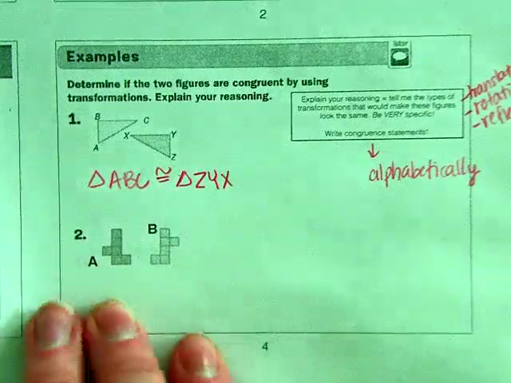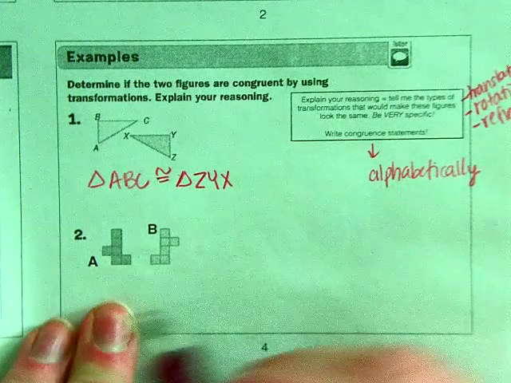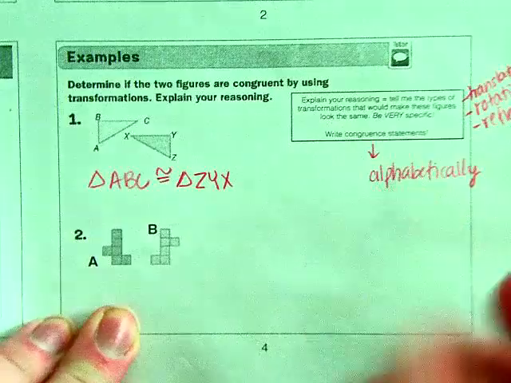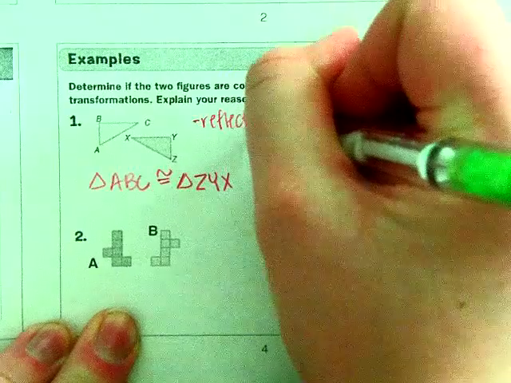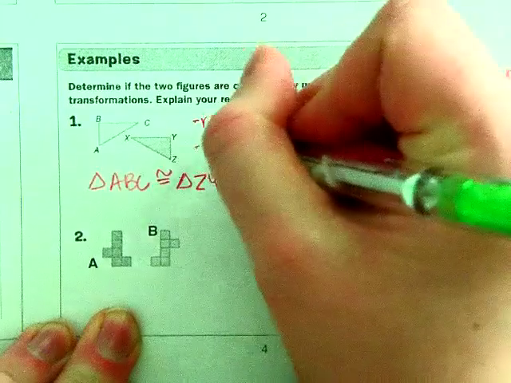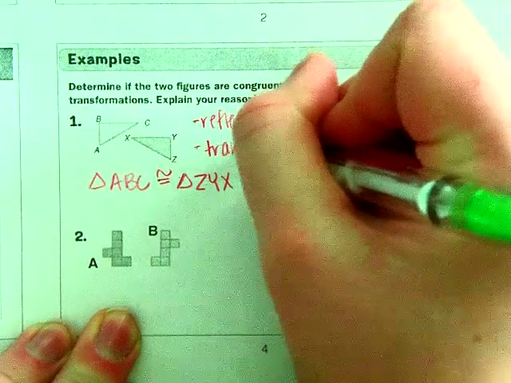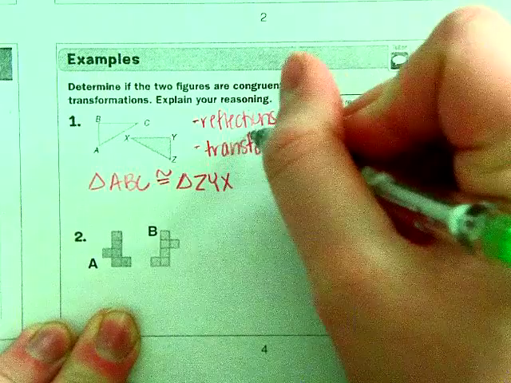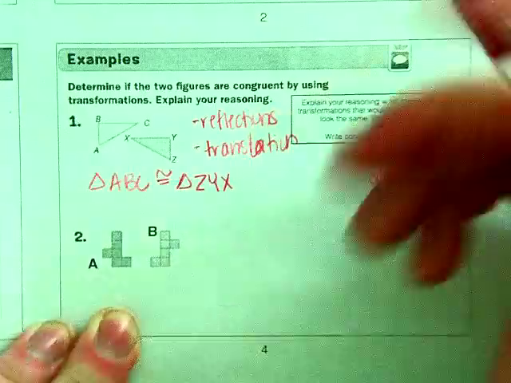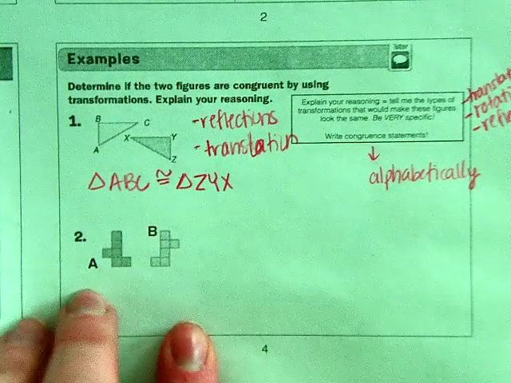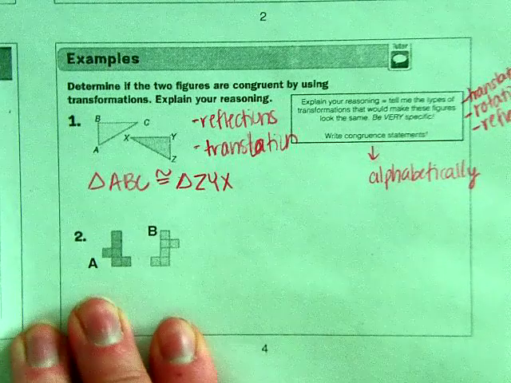How would these have been congruent? Well, it looks like we flipped it over. What's it called when we flip it over? That would be a reflection. And then we translated it. So reflection and translation.